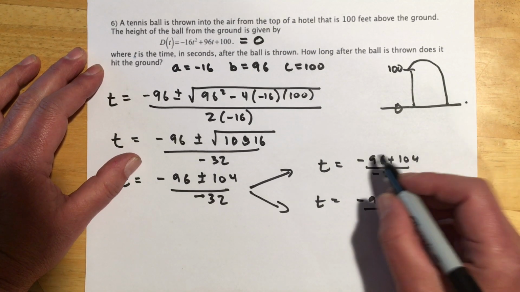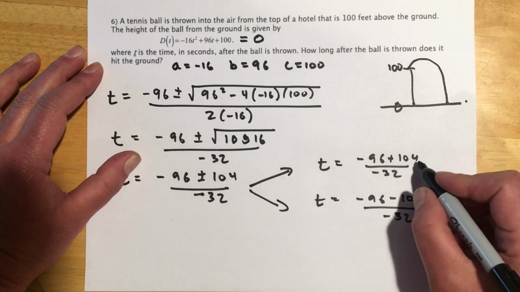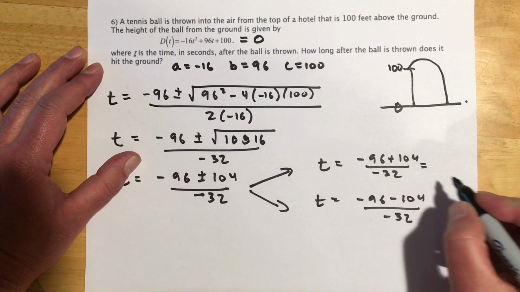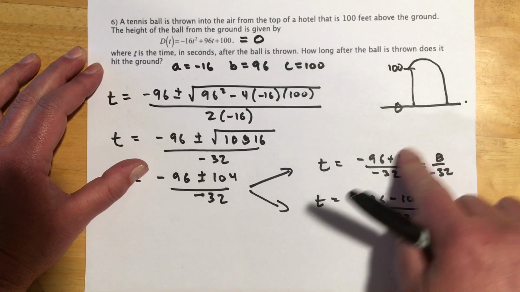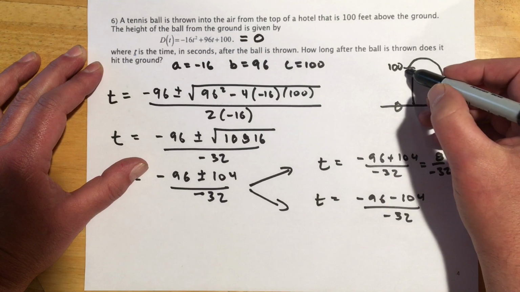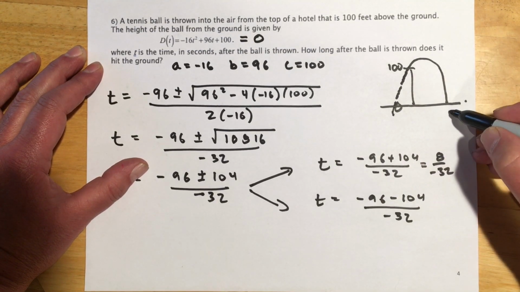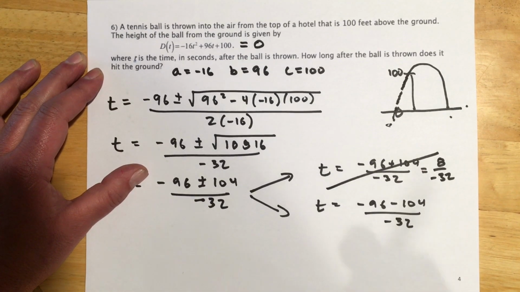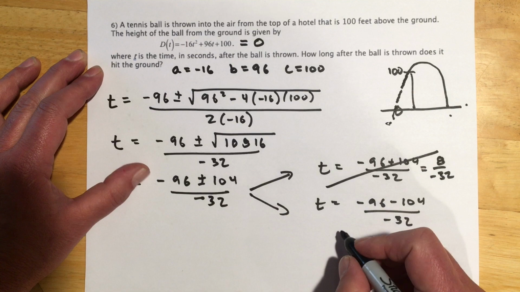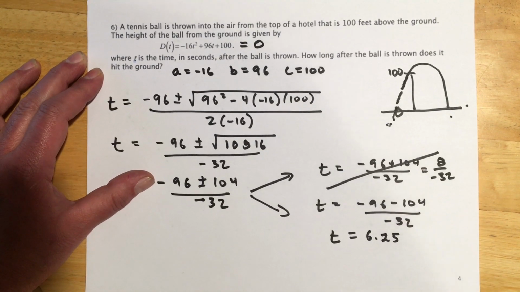Okay, so then this top one would become negative 96 plus 104, which is 8, over negative 32. And that's a negative time, so that doesn't make sense for an answer. That's like if we threw the ball from the ground and it followed the same parabola, that time would be back here. So that one is extraneous. And then this one I just threw in the calculator, and I got t to equal 6.25.